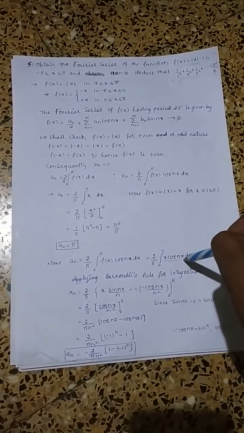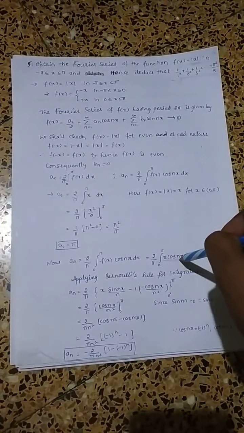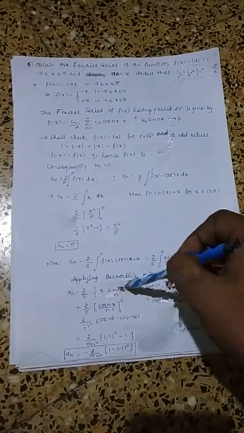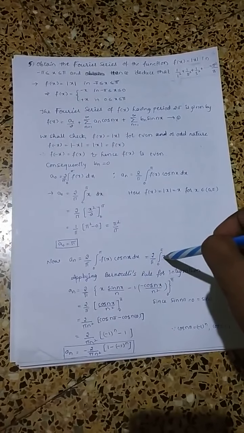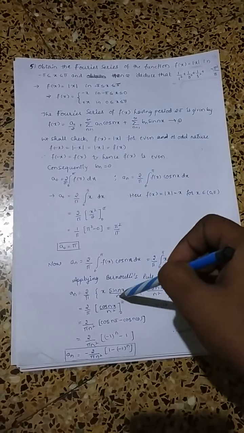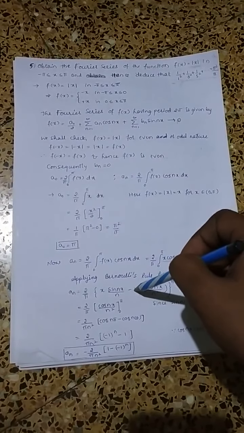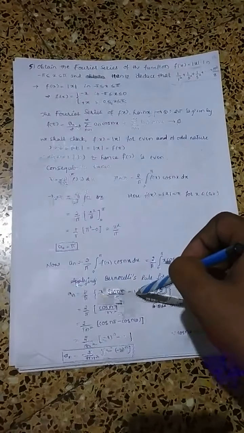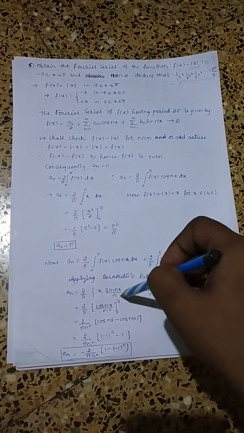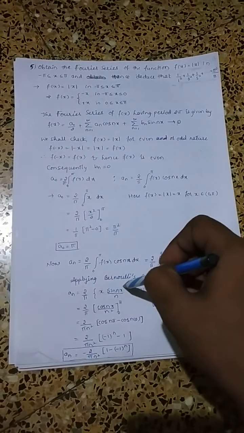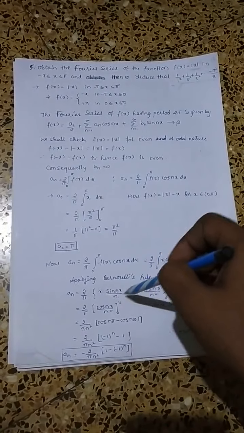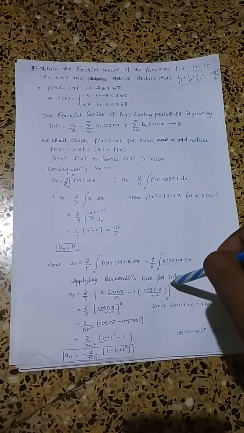Since x into cos n x is a product, we apply the rule for integration by parts. a n equals 2 by pi, x into the integration of cos n x, which is sin n x by n, minus the derivative of x, that is 1, into the integration of sin n x by n, which is minus cos n x by n, and with the 1 by n already there, n into n becomes n square, from 0 to pi.